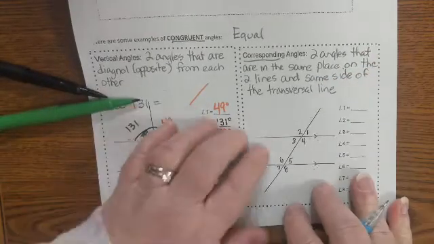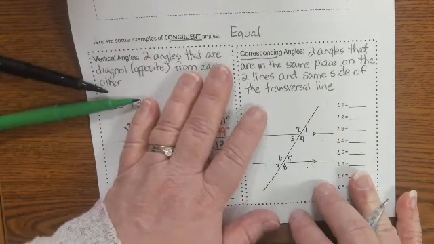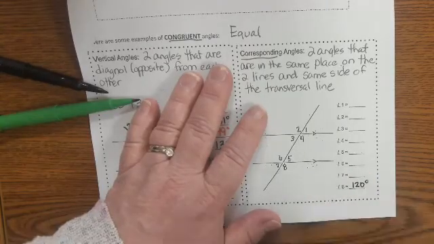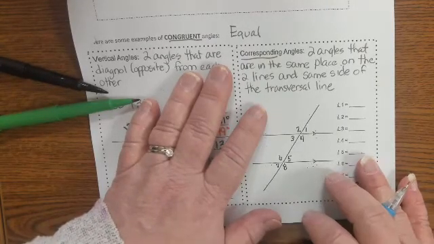So, two corresponding angles are two angles that are in the same place on the two lines and the same side of the transversal. Okay?